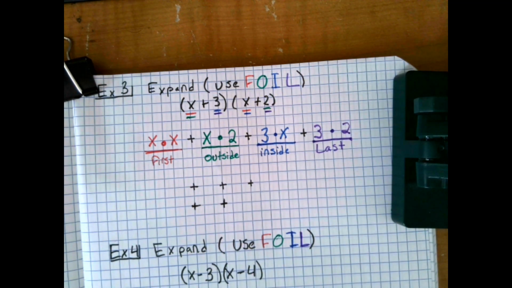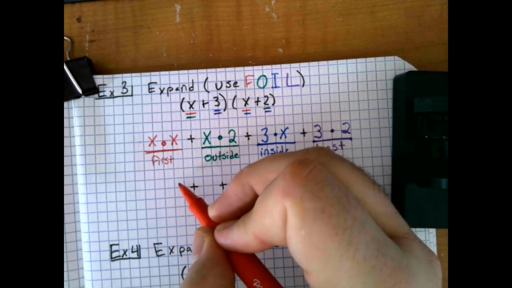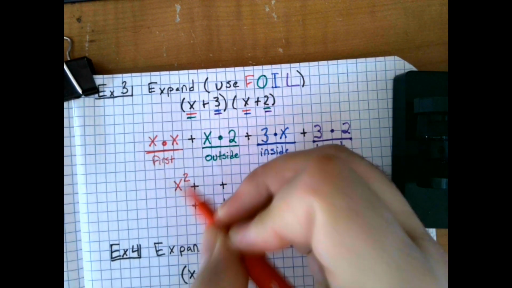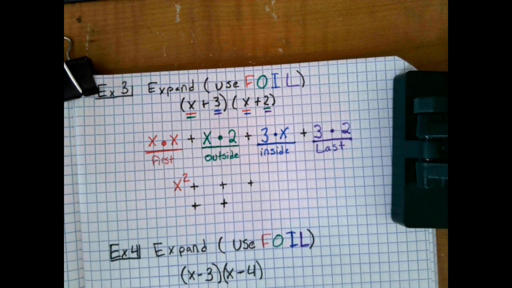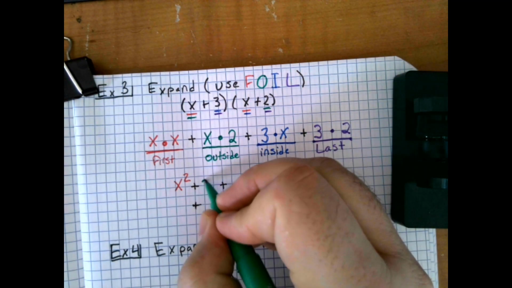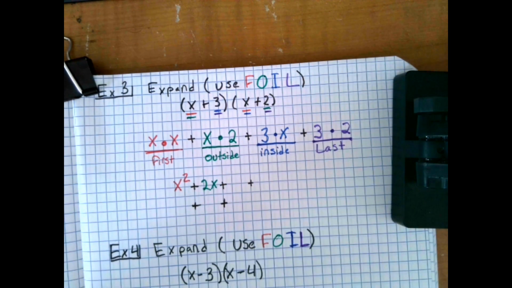Now, when we multiply these, we should see that we're going to have x times x, which is x squared. We're going to have x times 2, which is 2x. We're going to have 3 times x, which is 3x.